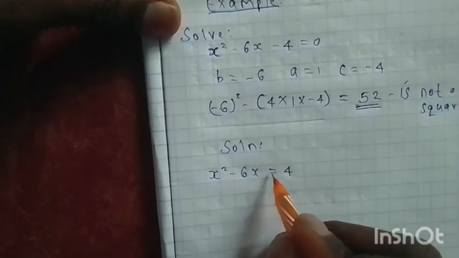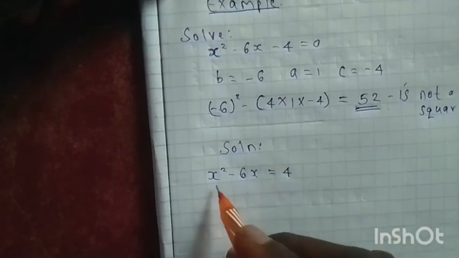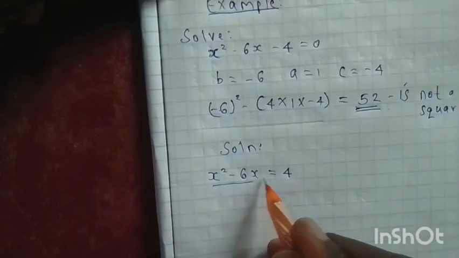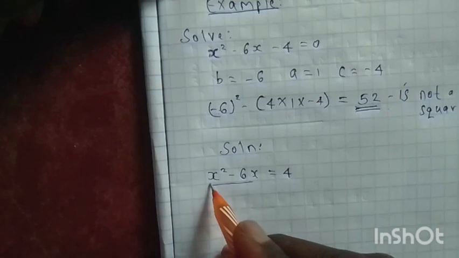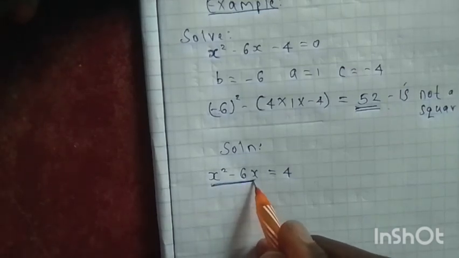Here we take the constant c to the right hand side so that we remain with this equation. We want to make this a quadratic equation that can be simplified into simple factors.